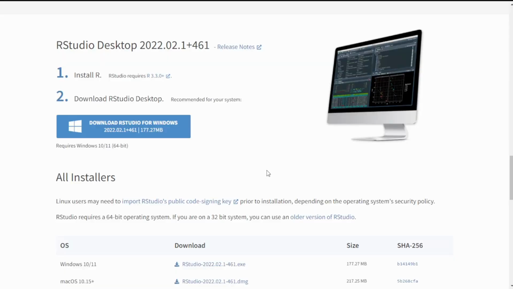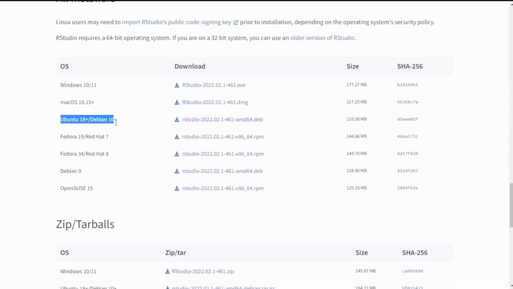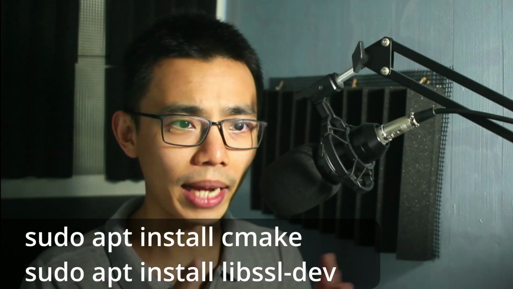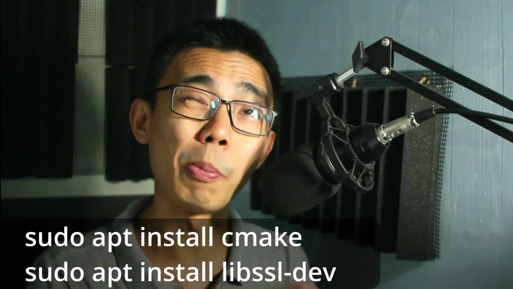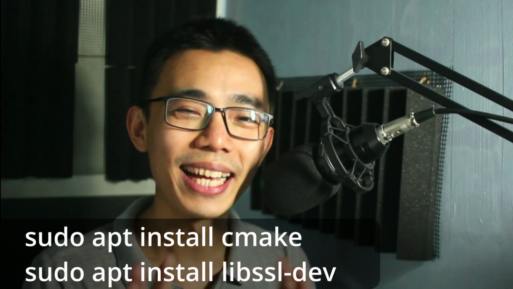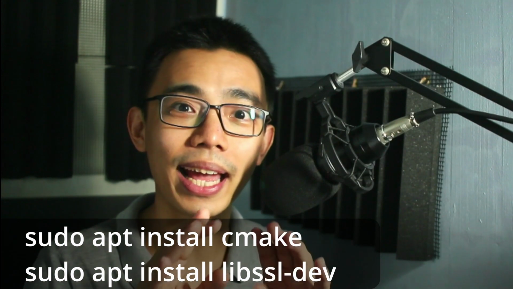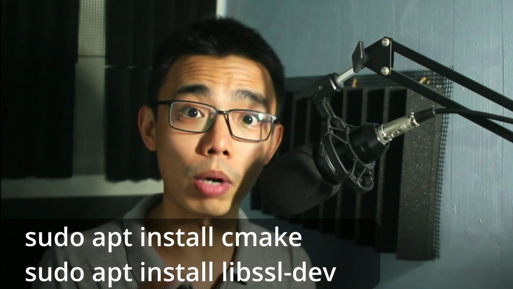For other software like RStudio, you have to go to the website and download a DEB package. Same as with Windows, download the DEB, double-click it, and click next until the software is installed. In R, when you want to compile and download certain packages, you have to install the OpenSSL library and CMake. Just run this command to make sure that you don't have any problem downloading the software as well as compiling it in R.